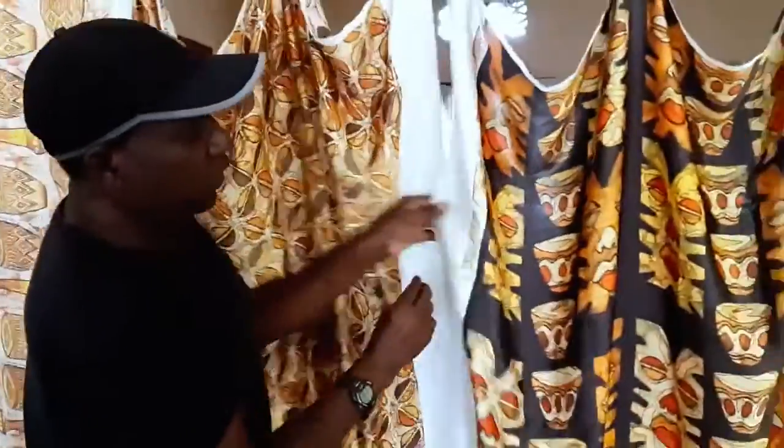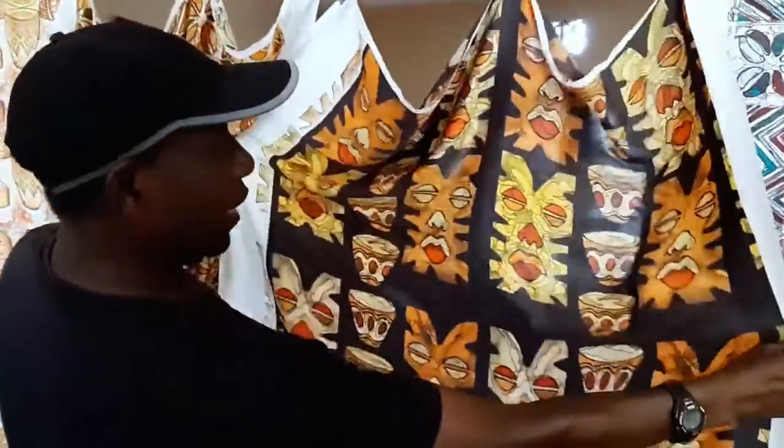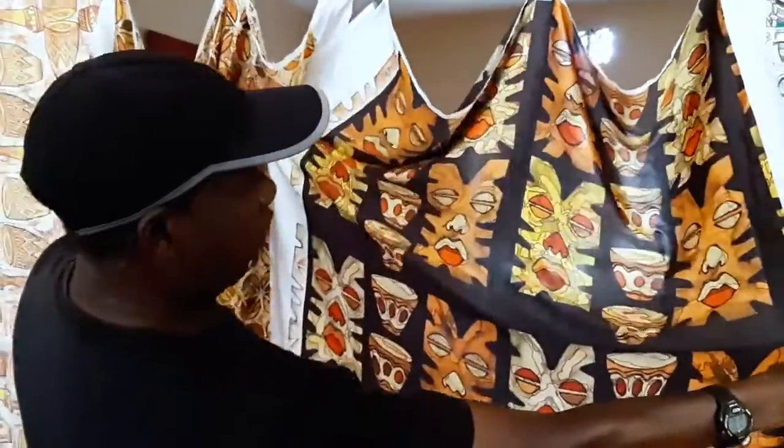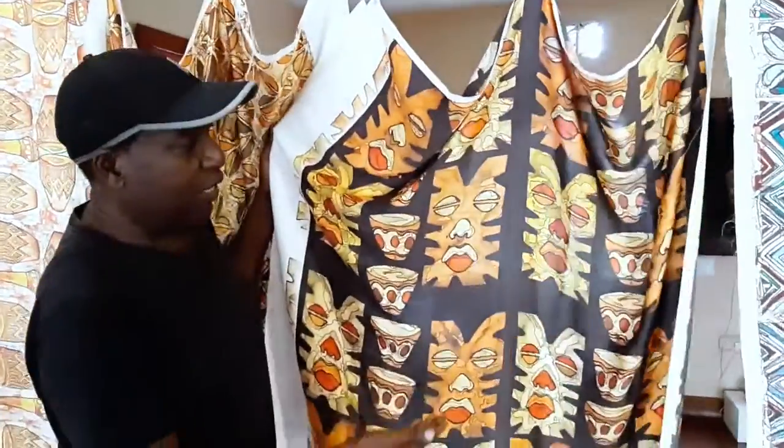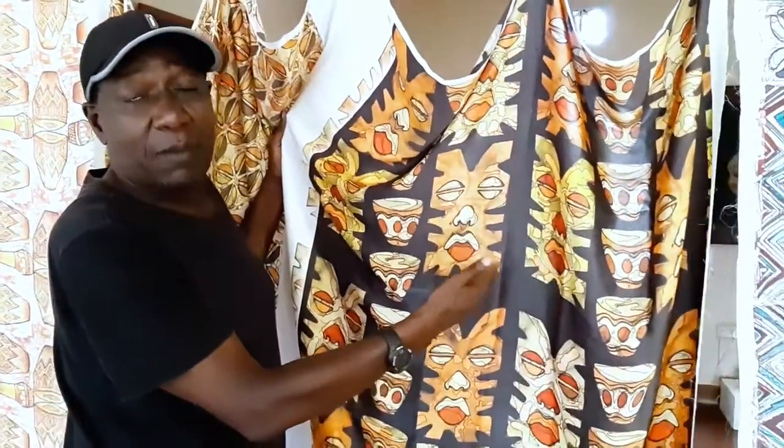And we move to the African masks. Let me just adjust it a little bit. Now I think you can see that. These are African masks and drums. The background is black. They are in warm colors, though I can change the background anytime I wish.